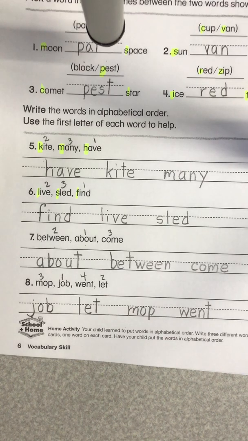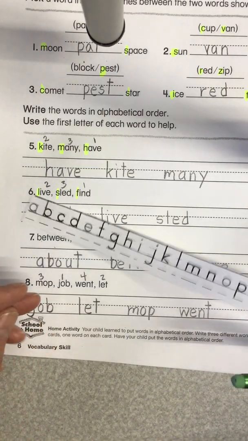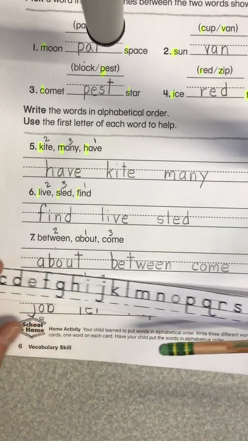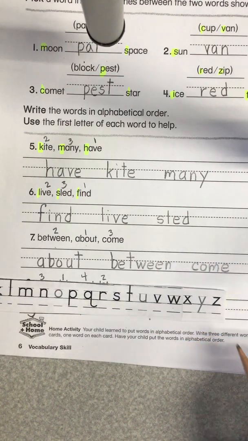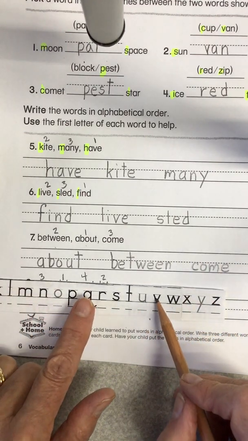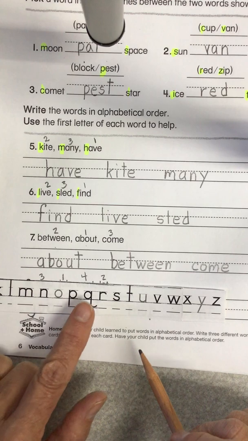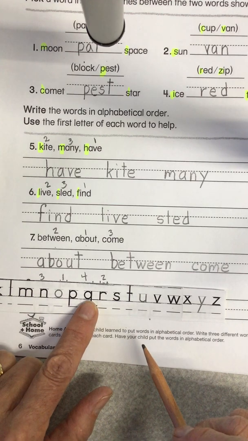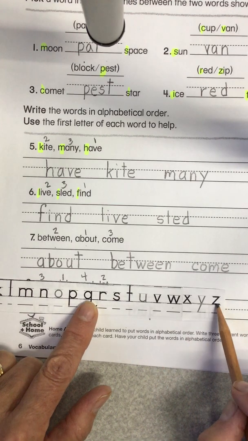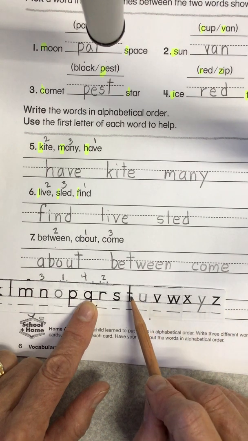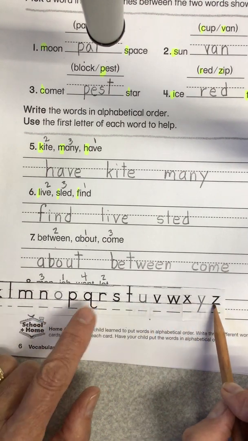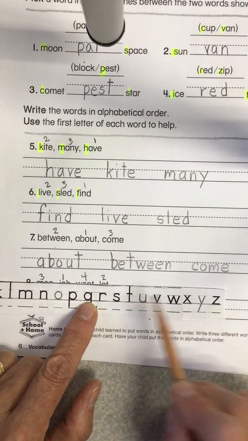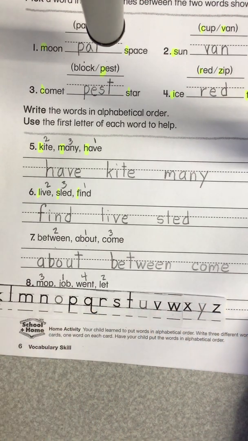If you can create an alphabet strip and write down your letters in order when you sing the ABC song, this makes it a lot easier to see how it can be in between. So if we had the word queen and we had the word zipper, you could see right away that if I had the word tiger, T would be right in between Q and Z. So this is putting things in alphabetical order.